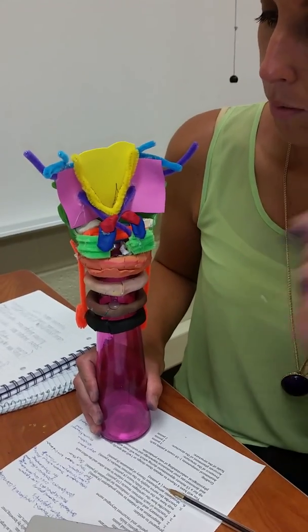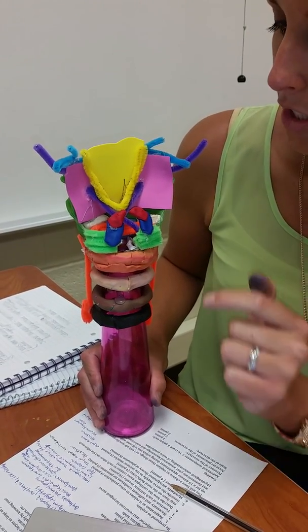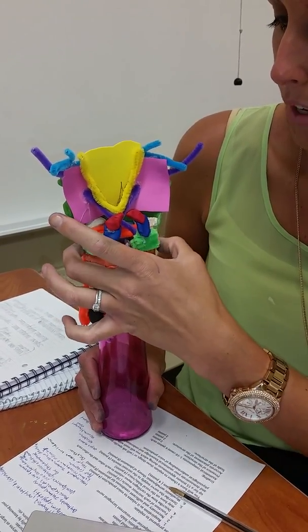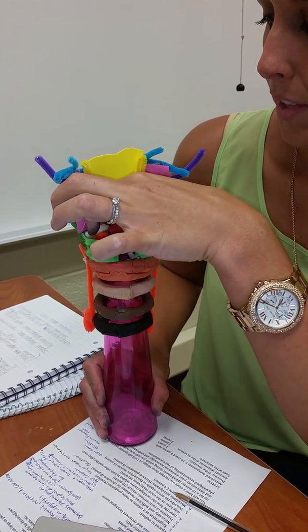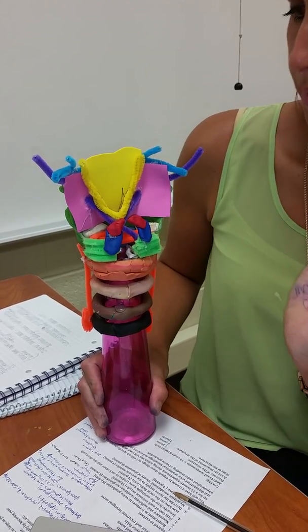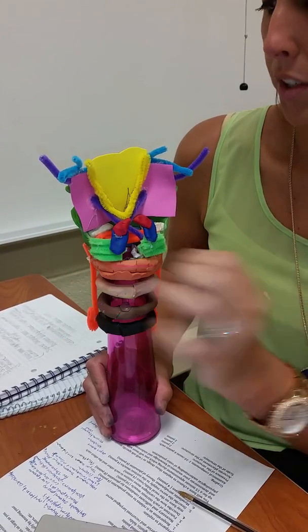The cricothyroid, which controls our pitch and is our tensor, is going to be right alongside, right through here. And the lateral cricoarytenoid was the white, and it's also an adductor. So the only abductor we have is the posterior cricoarytenoid.